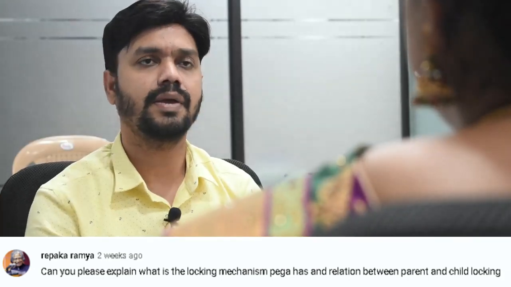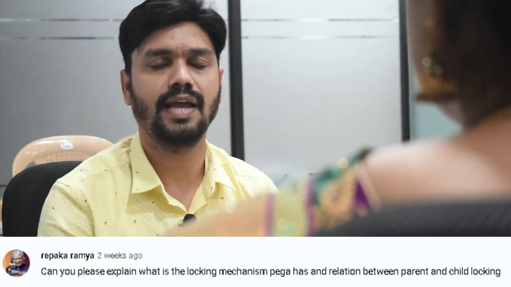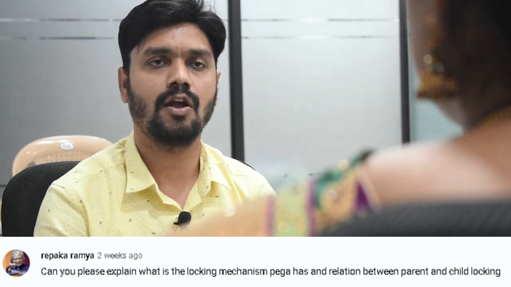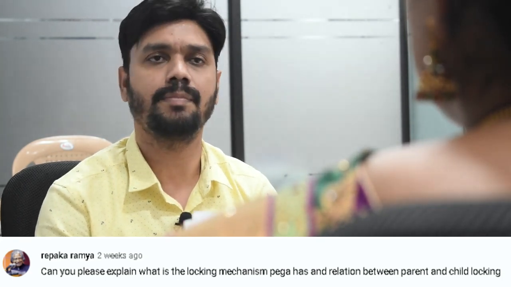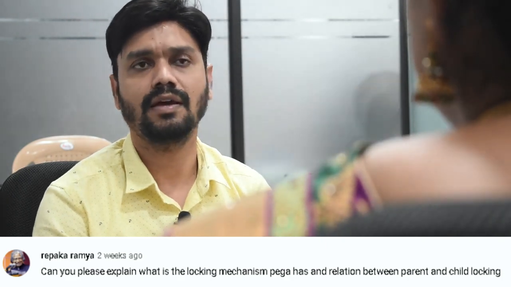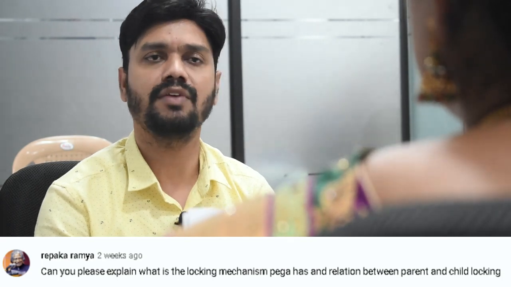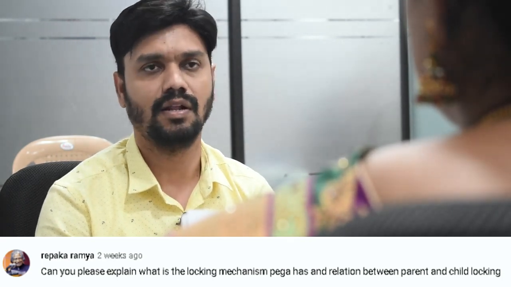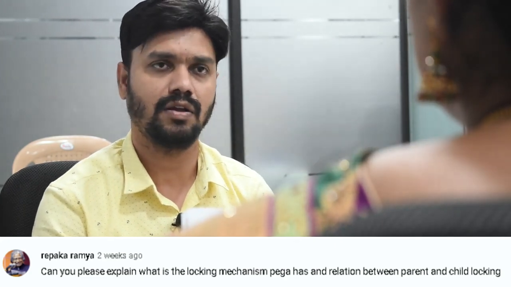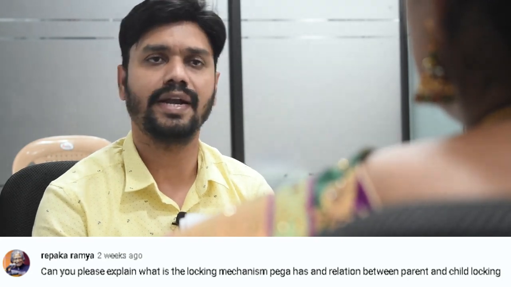Yes, Pega has two types of locking. One is default locking and the second one is optimistic locking. Default locking means the lock will be acquired immediately when the case is opened, and the locking algorithm is like this: whenever a user tries to open a case, Process Commander verifies the table PRSys logs. If an entry is found, it means some other user has already acquired the lock, and it prevents the current user requesting it from editing it.